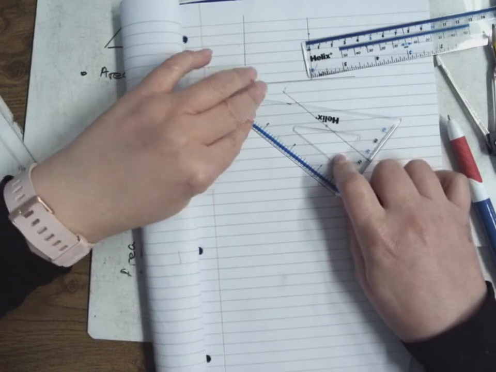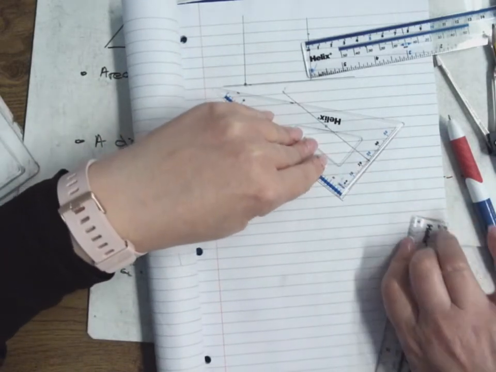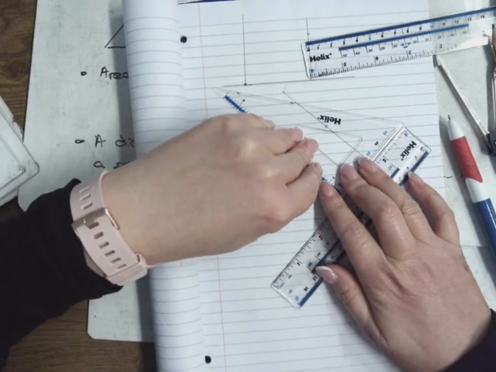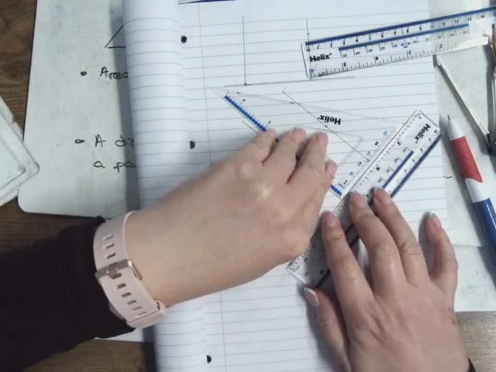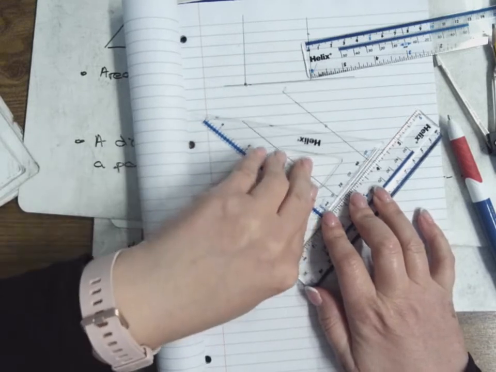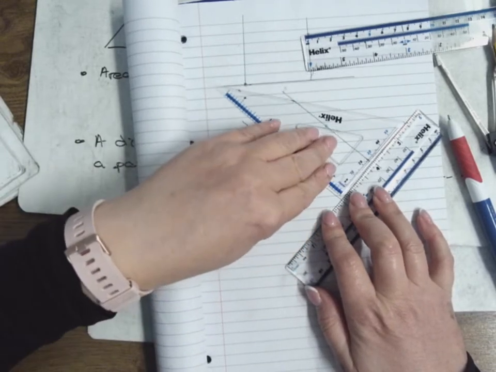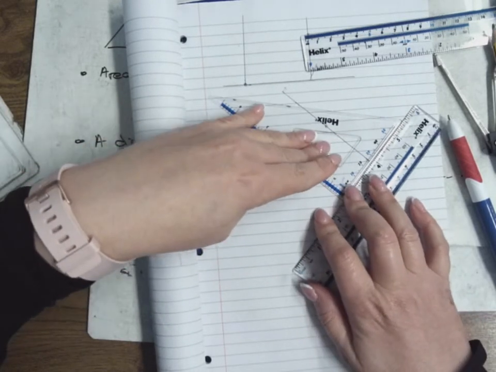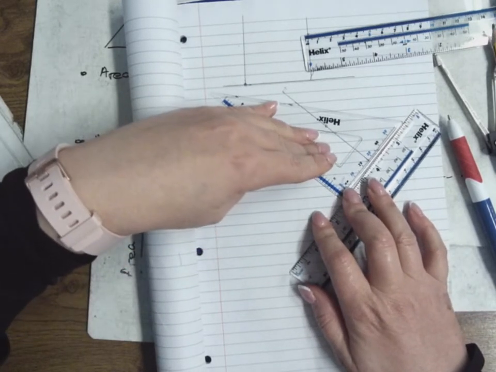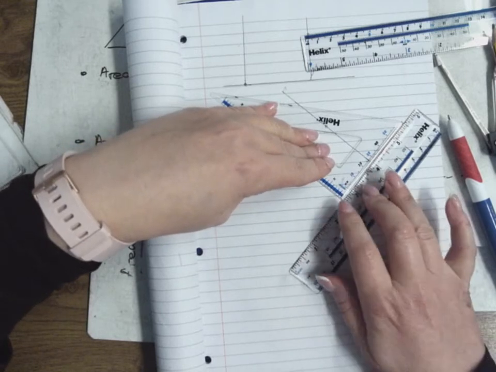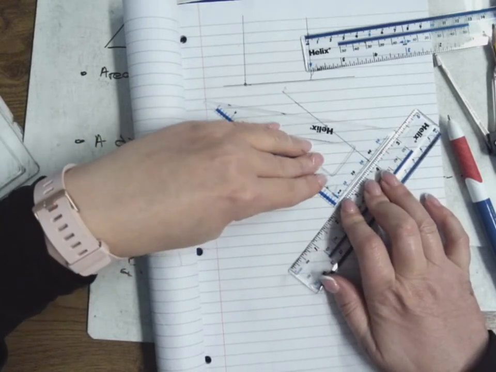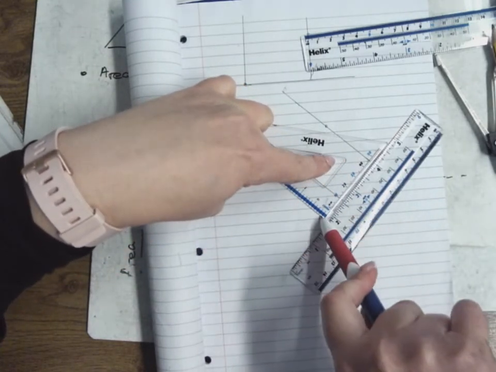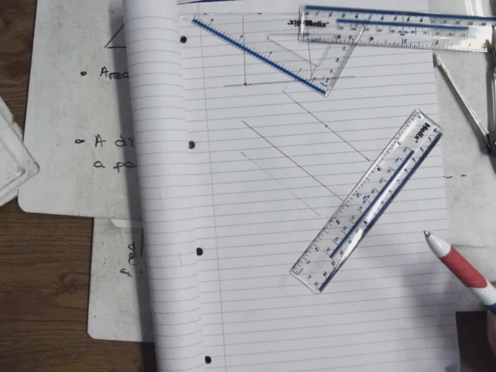You put the ruler in at the side of the set square, and you can slide the set square all over the page and still keep it parallel. If you jam the ruler, you can slide it in any direction, stop wherever you want to stop, and draw your parallel line.